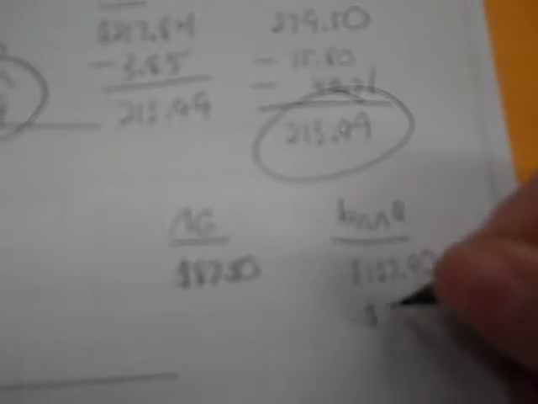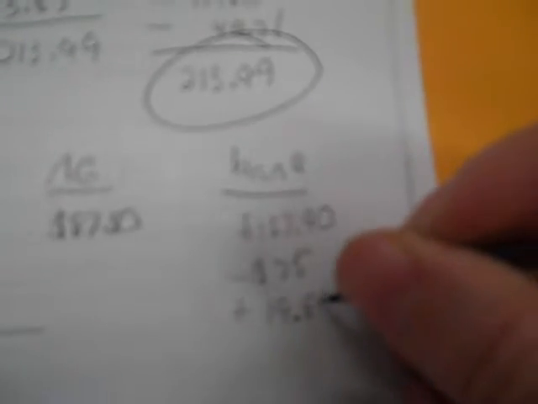Now a check is minus because it comes out of the account. The deposit comes into the account. So it's 137.90 minus 75 plus 1985, and that's $82.75.